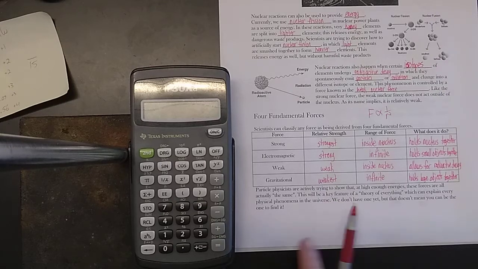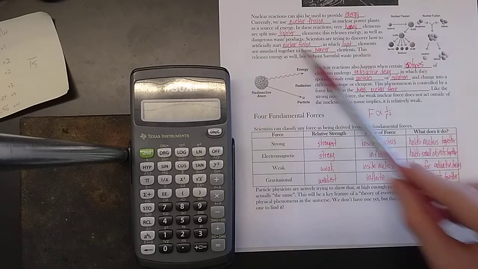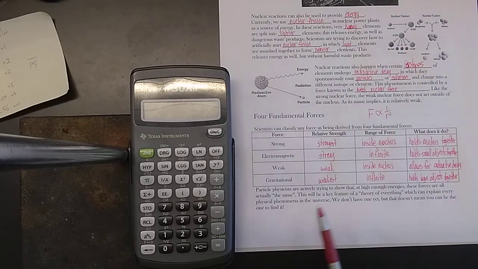And it actually turns out that particle physicists, who work at laboratories like CERN, like we talked about earlier, are actively trying to show that under the right conditions, at very high energies and very high temperatures, these forces blend into one another. They're just different manifestations of the same root force. In our everyday conditions, they look different to us. This is going to be, if we ever reach it, a key feature of the theory of everything, which can explain every physical phenomenon in the universe very simply.